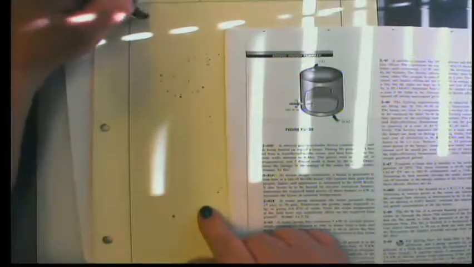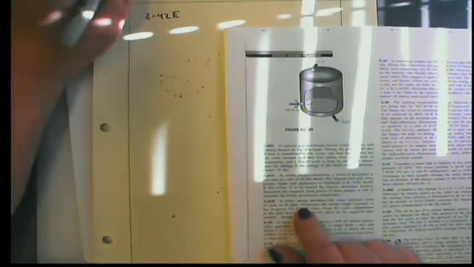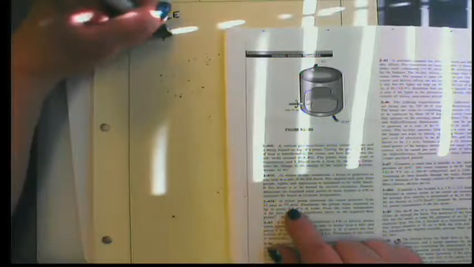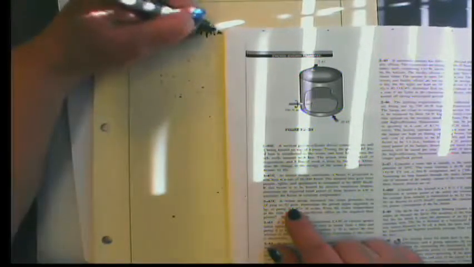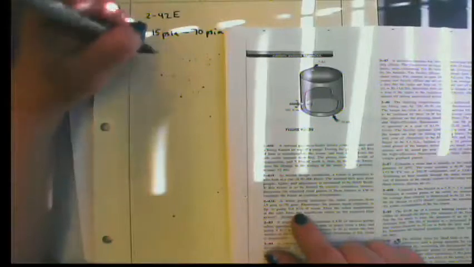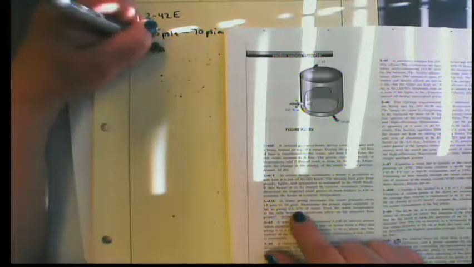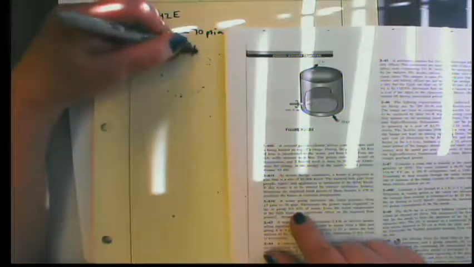Problem 242. A water pump increases the water pressure from 15 psia to 70 psia. Determine the power input required in horsepower to pump 0.8 cubic feet per second of water. That would be a volumetric flow rate.